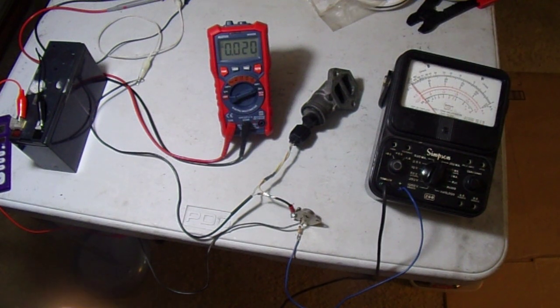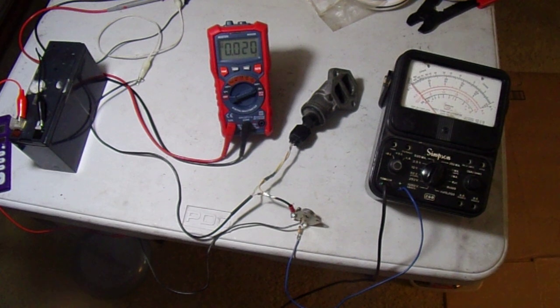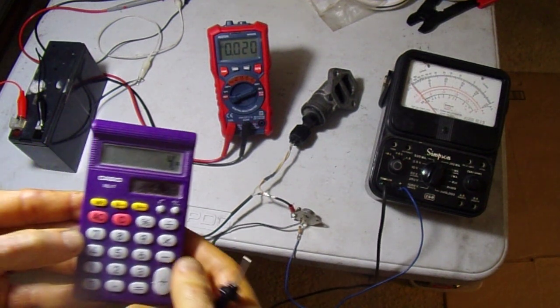So what I did there was, I know that I pull about 1 amp with this circuit here. So I took 1 amp, divided by 35, came up with about 350 milliamps. So I needed 350 milliamps to make that work. I think I did that right. Let's try it here real quick.